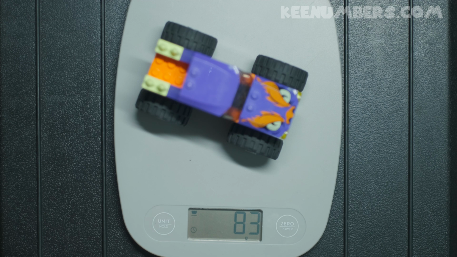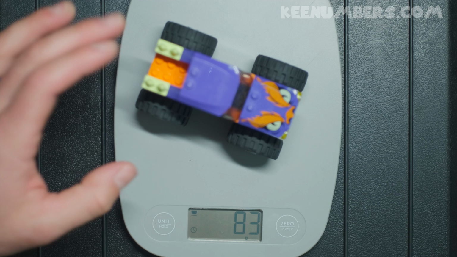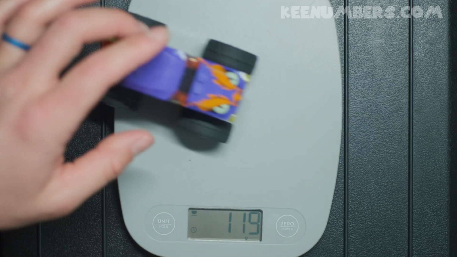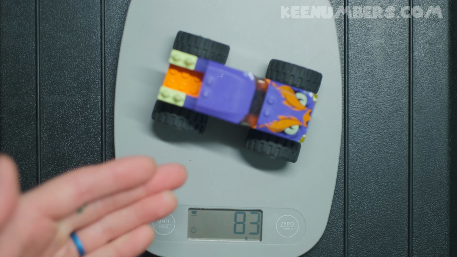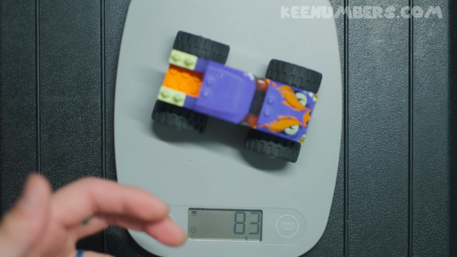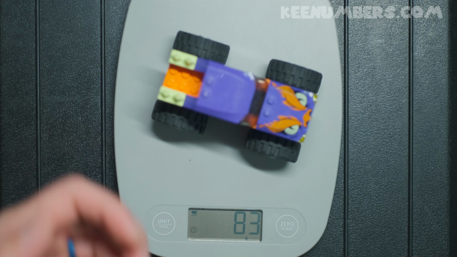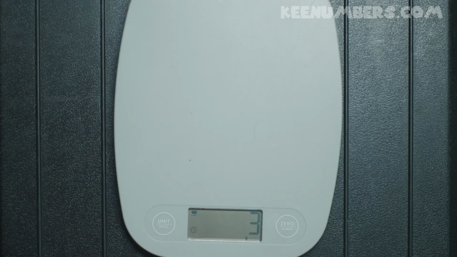The Lego monster truck. It's 83 grams. It doesn't have a lot of mass either. It's pretty light, but remember, because it says it's 83 grams, it's gonna be 83 grams here on Earth, or the moon, or Jupiter, or any other place that this could go.